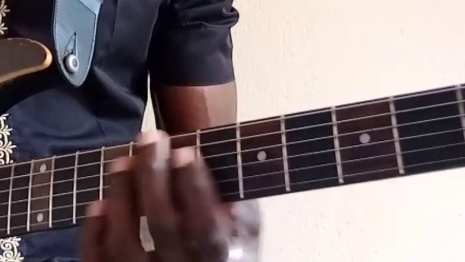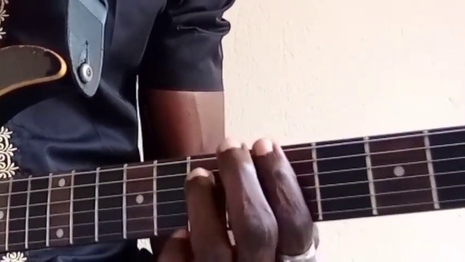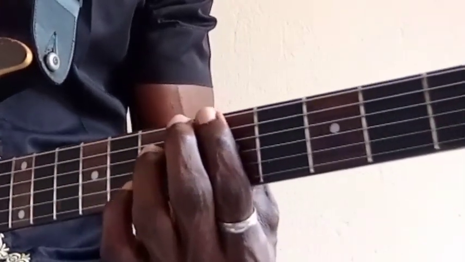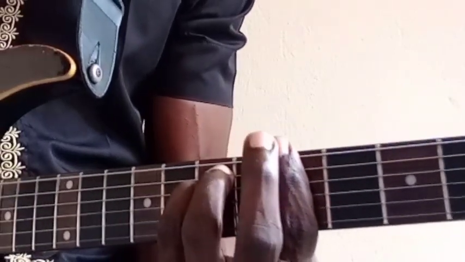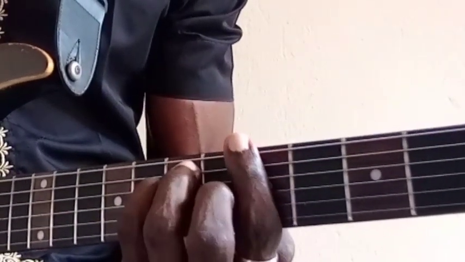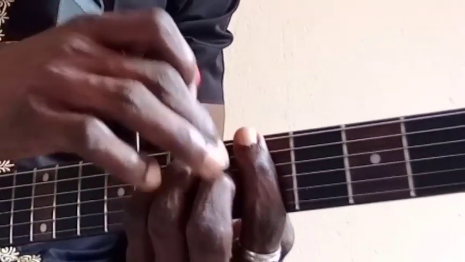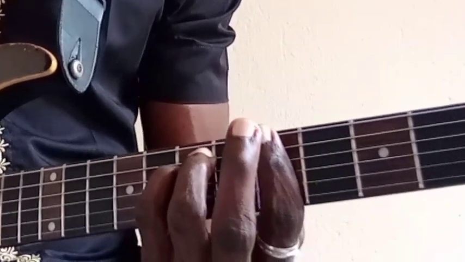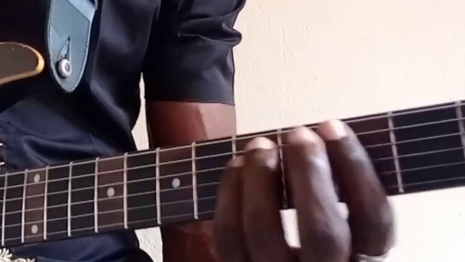Now going to your Mi now. Your Mi is in the key of A. You play it a kind of minor shape, because this is the original A, the major A. But when you remove this finger here, you have a minor.